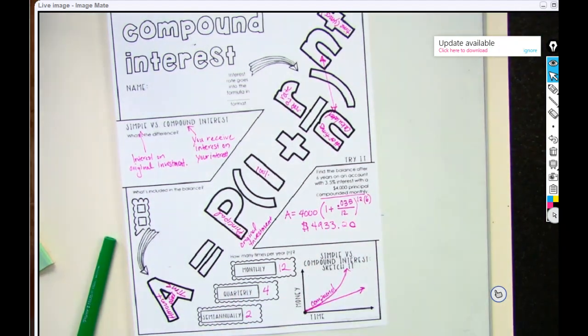If I've got a 1 here and a 1 here, doesn't that just simplify to that? Because R divided by 1 is R, and T times 1 is T. When you're not calculating it more than once a year, it's a pretty friendly problem.